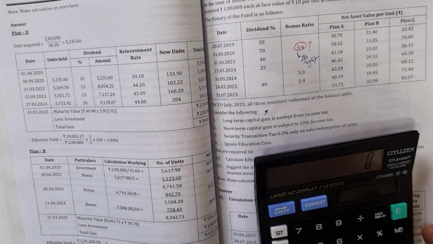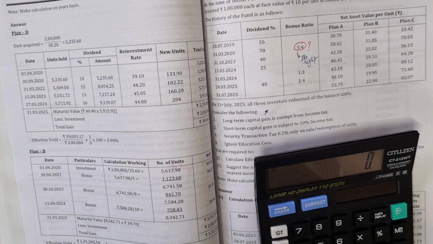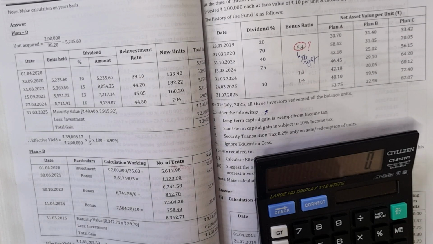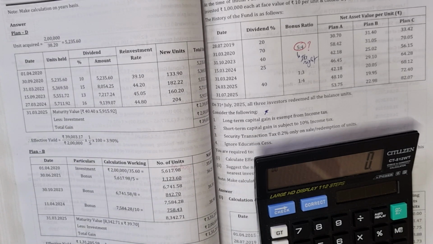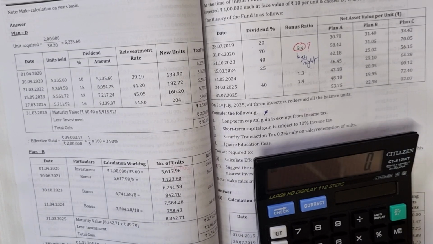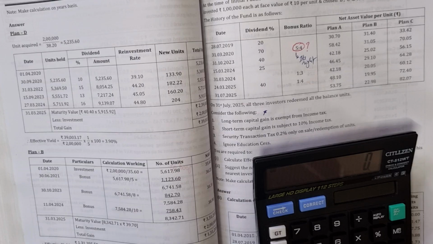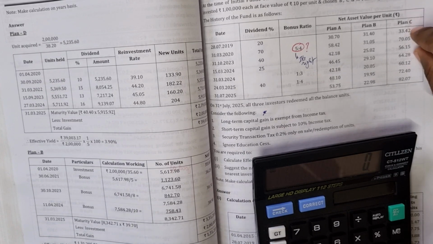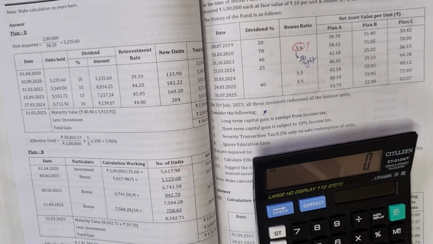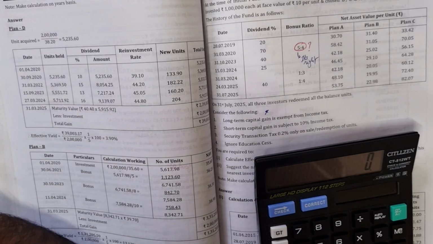Next we'll calculate for plan C. Plan C is very much easy. It is growth plan. So in the growth plan, what we do is that we invest the money and forget about it, because it is reinvested. The amount is reinvested in the fund only. We will not get extra units. Only the NAV will increase. The NAV is increasing day by day, but I won't get any extra units.